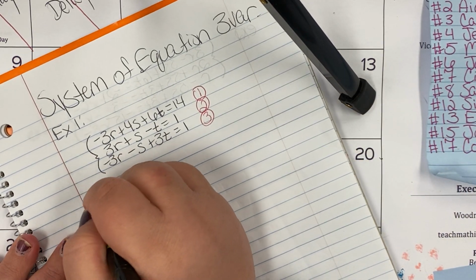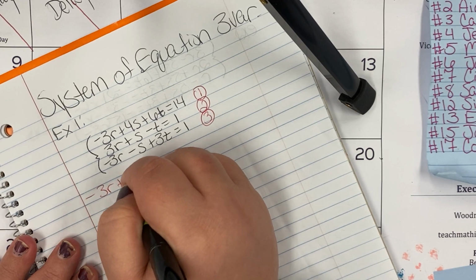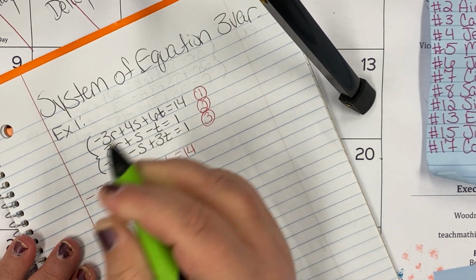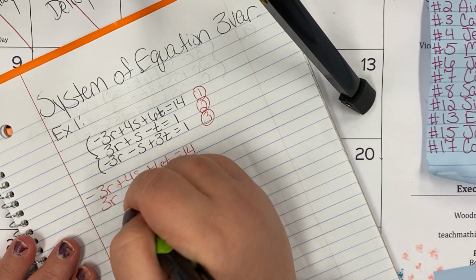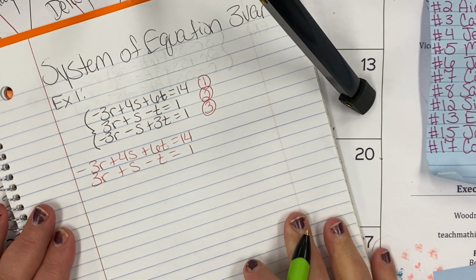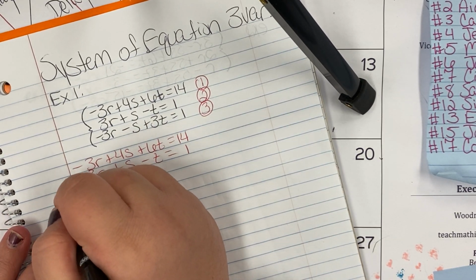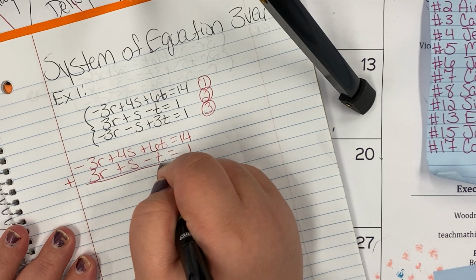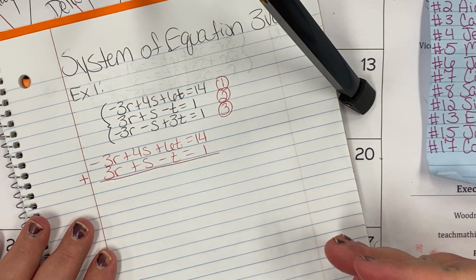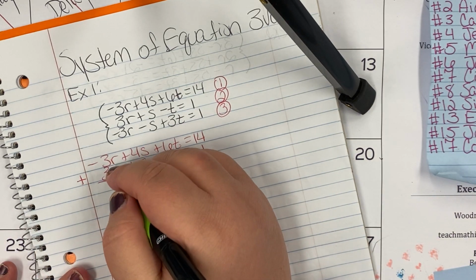Negative 3r plus 4s plus 6t equals 14, and positive 3r plus s minus t equals 1. We're going to add those 2 equations together, exactly what we did with 2 variables and 2 equations.